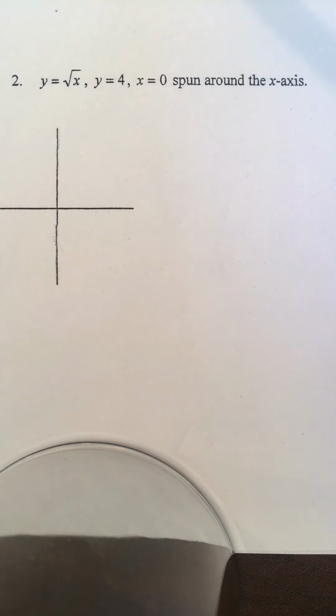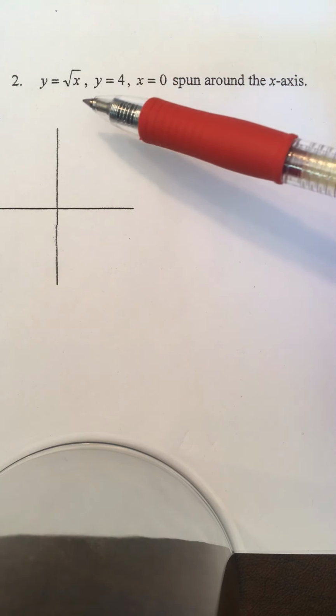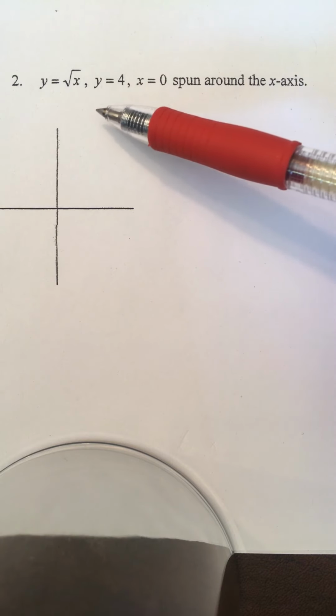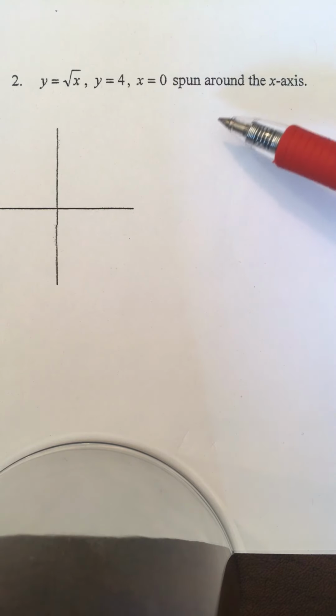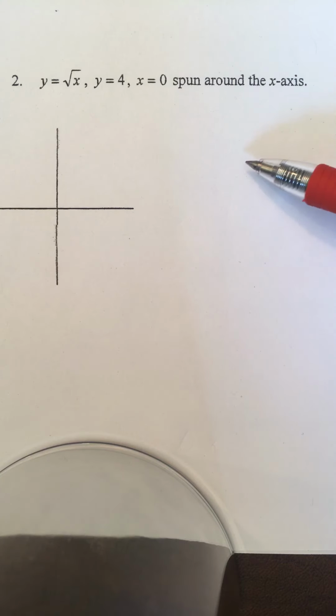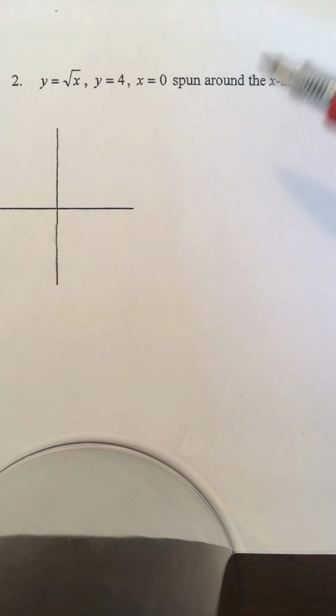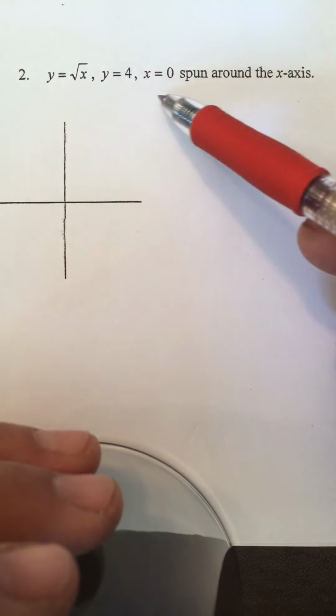This is going to be example number two that we're doing, and here we're given a different function. We're given different boundaries, and now we're going to be spinning it around the x-axis. Revolving, spinning, same idea. So let's take a look at this. We have all of our criteria here.